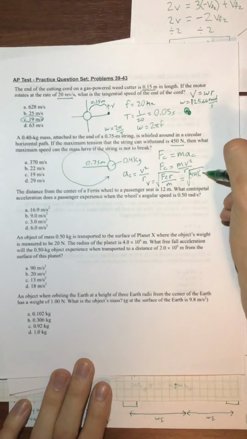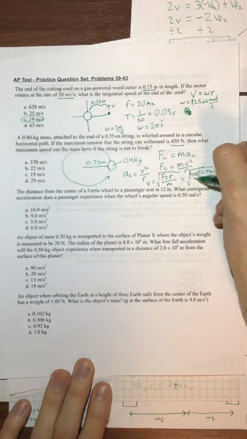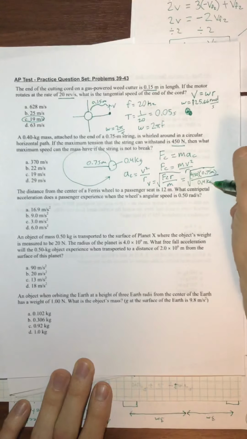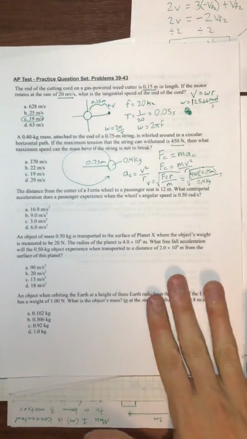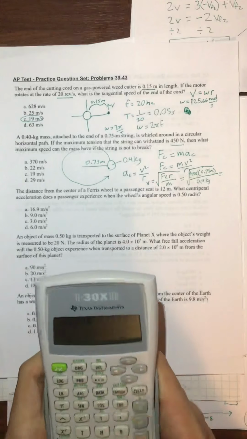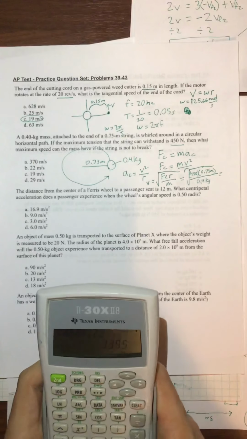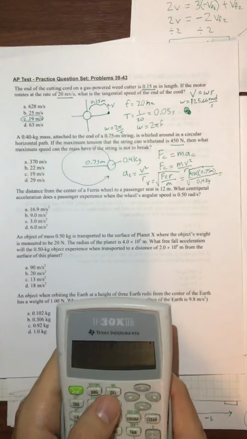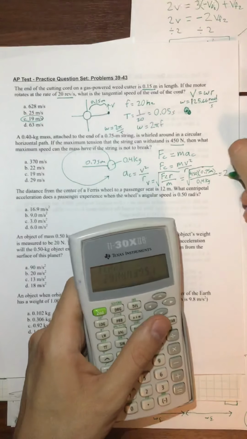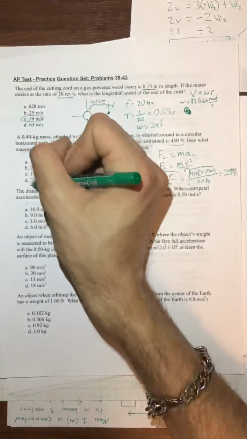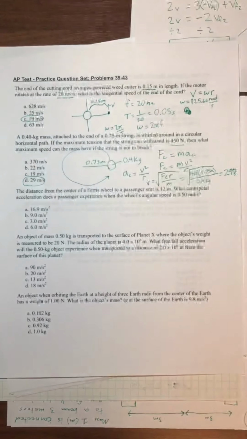It's got a radius, which they told us, 0.75 meters. Okay, and we divide that by the mass, which was 0.4 kilograms. And so that should give me the speed that I can rotate this thing around at. So 450 times 0.75, and then divided by 0.4. The square root of that answer would give me 29. 29 meters per second. Is that an option? It is. D. Very nice.